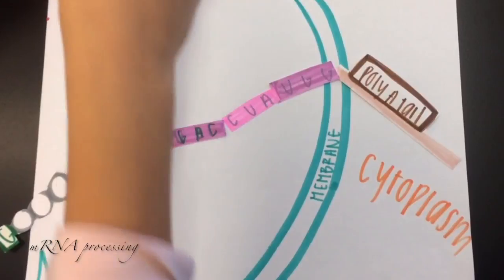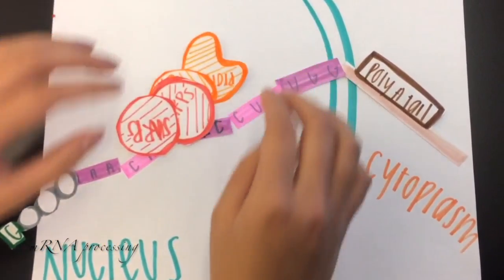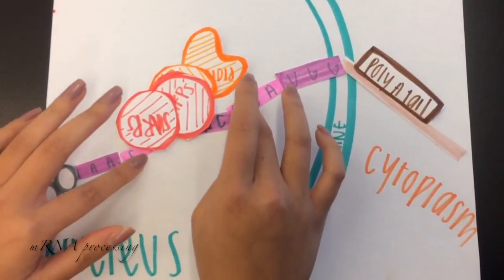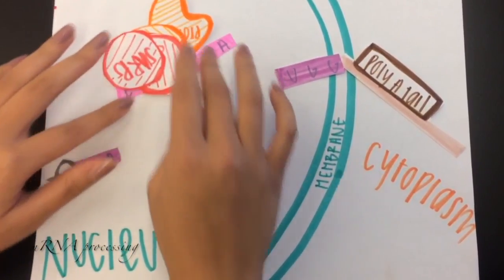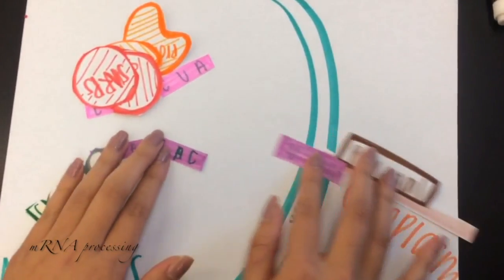Afterwards, specific proteins run with SNRPs in order to remove the intron by joining the exons that were on the other sides of the intron. Splicing is necessary for the movement of mRNA from the nucleus to the cytoplasm. mRNA then exits the nucleus and into the cytoplasm to begin translation.